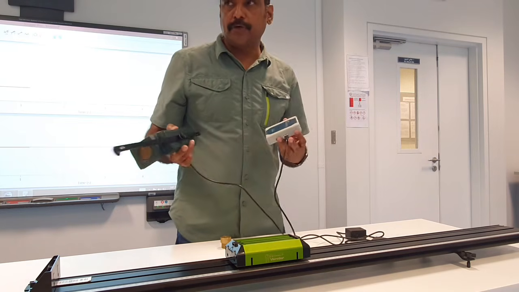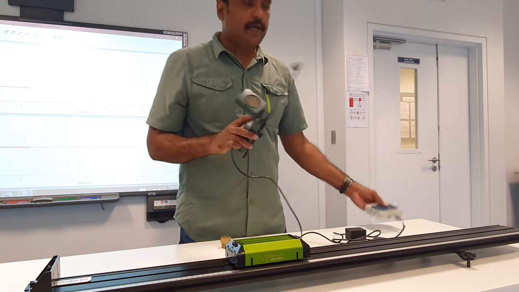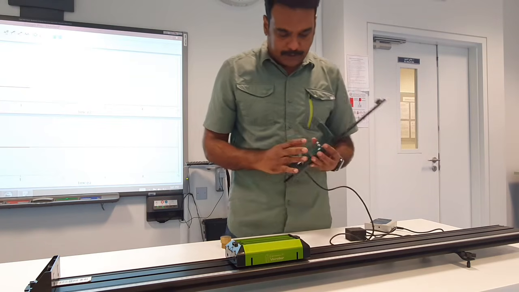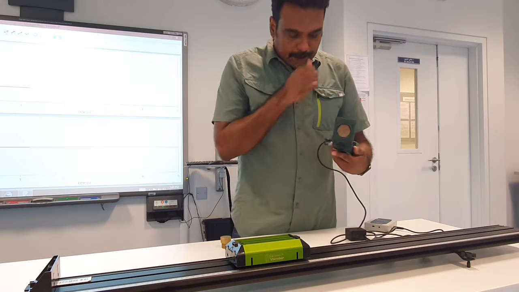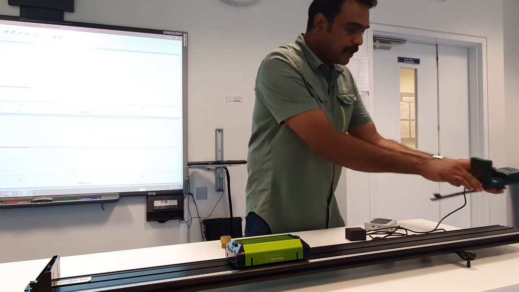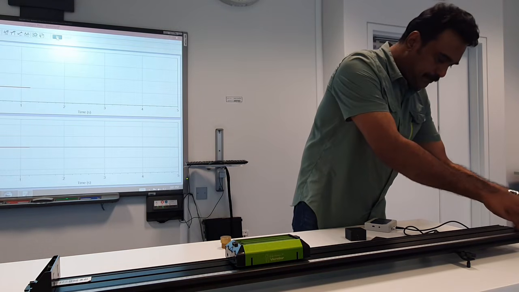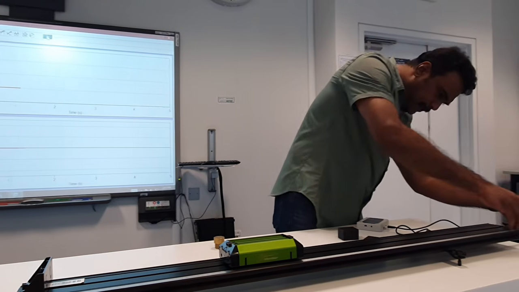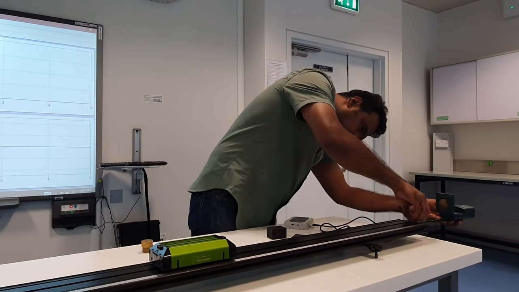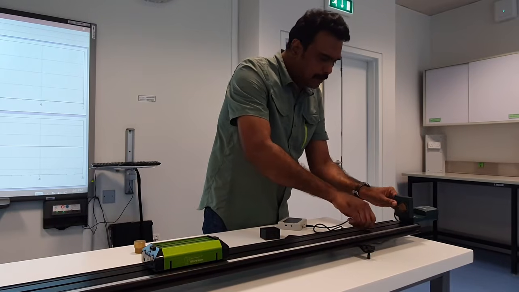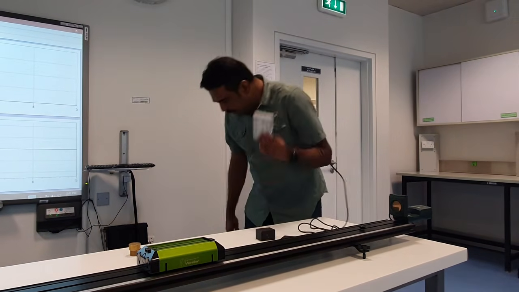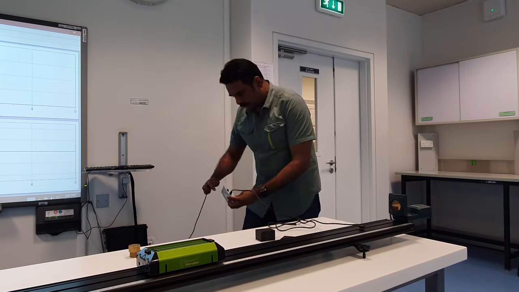If you want to measure a force, you can connect a force sensor. But today we are connected with a motion detector. And what is a motion detector? This is the sensor. This sensor will send sound waves. If I keep this on the track, you can see that I'm connecting this to the track, and this is connected to the interface, and it is connected to the computer.